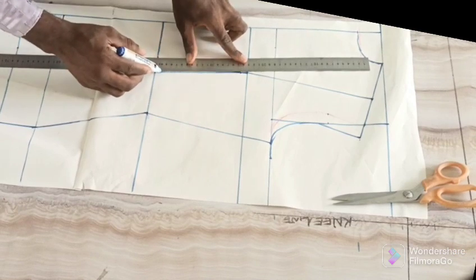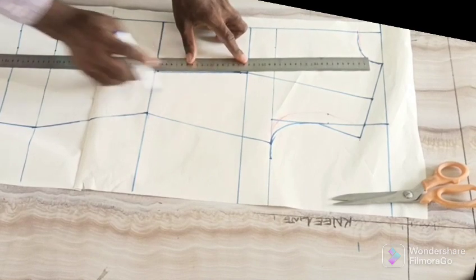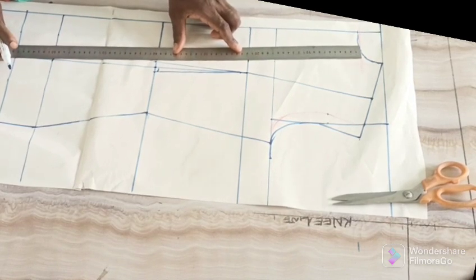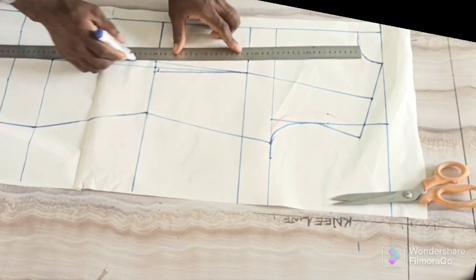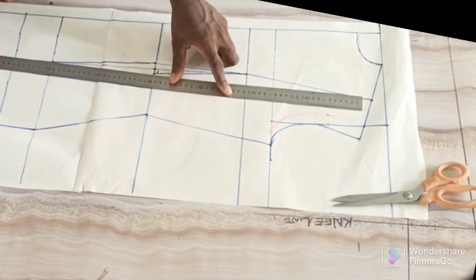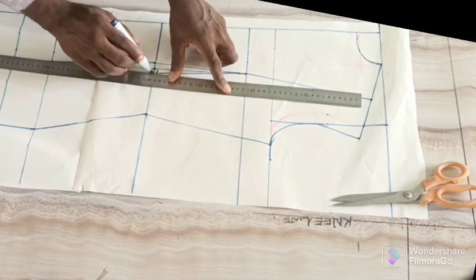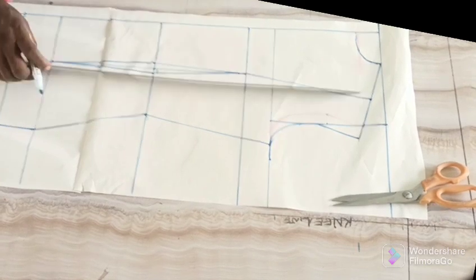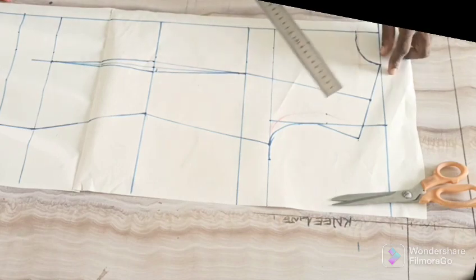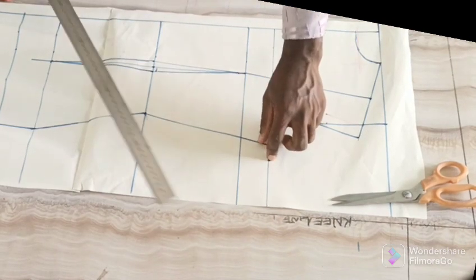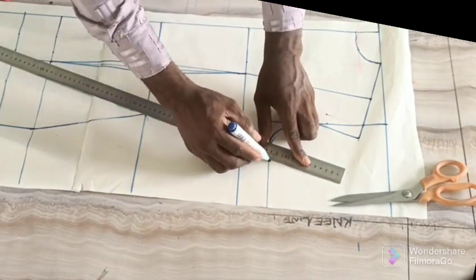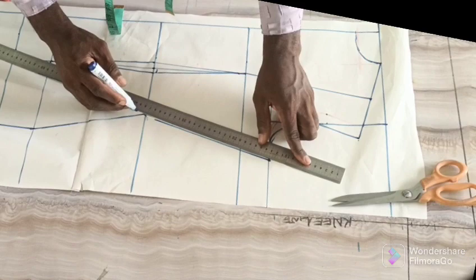You should know that you have to be very careful when doing this. Just know that you are only eliminating some parts, but make sure that it does not bulge out as if it's a front panel. So make sure that at the bust line there, the curve is going to be very soft. So these are our new armhole.